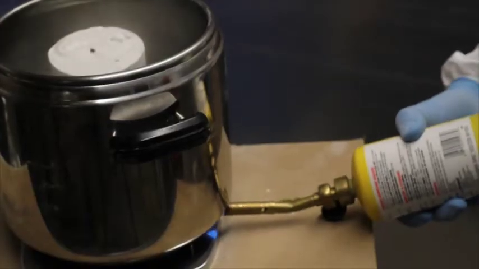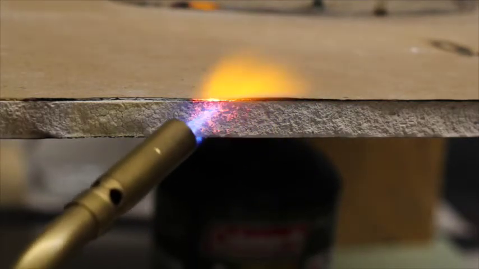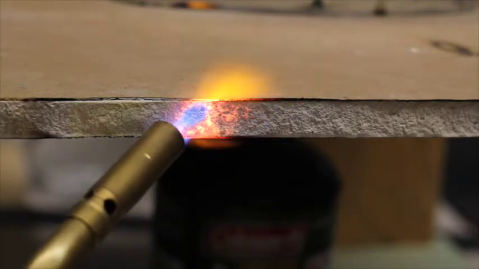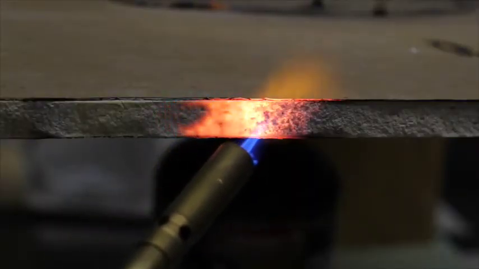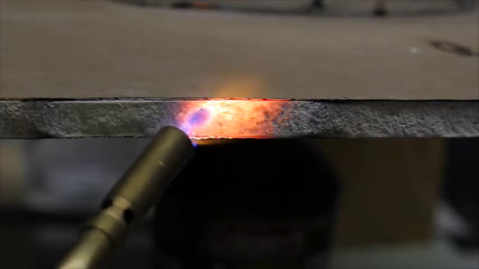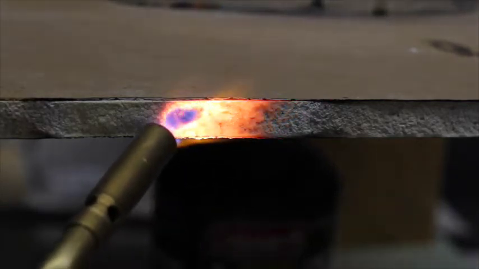Map gas. While we're waiting, have you ever seen someone heat up drywall until it glows? This is not part of the experiment at all. I just thought it was cool. Check that out. That's awesome, right?